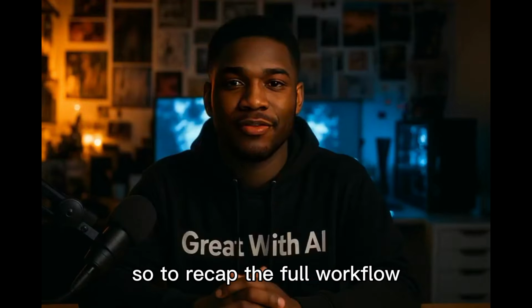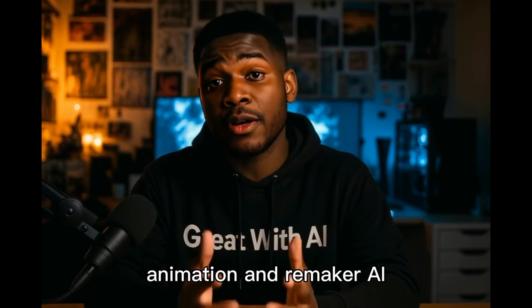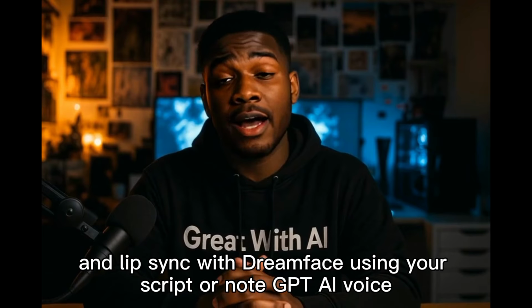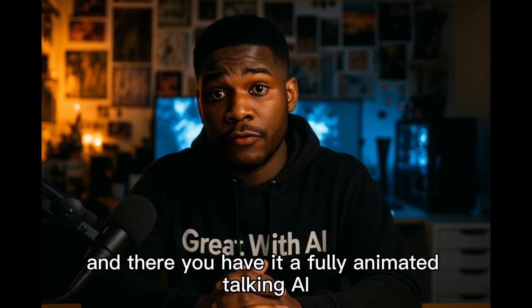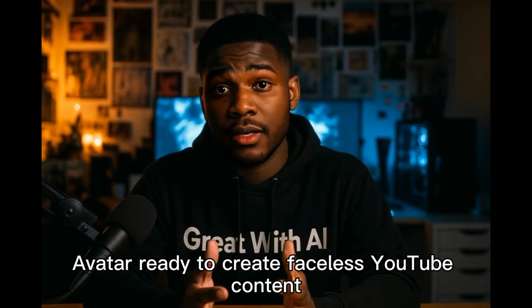So, to recap the full workflow: image generation in ChatGPT, animation in Remaker AI, and lip sync with DreamFace using your script or NoteGPT AI voice. And there you have it, a fully animated talking AI avatar ready to create faceless YouTube content, all from your mobile phone.